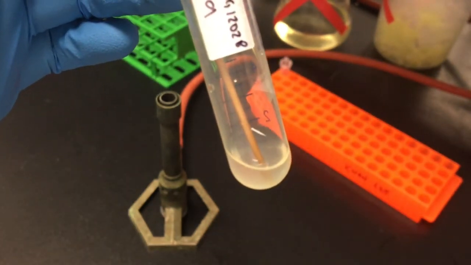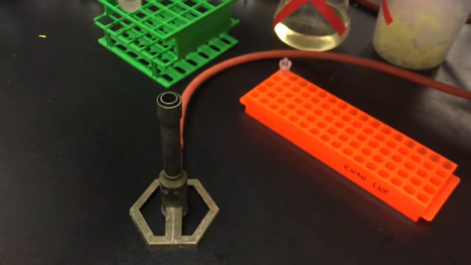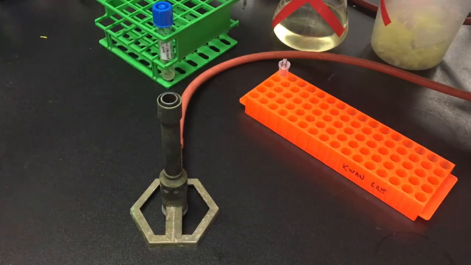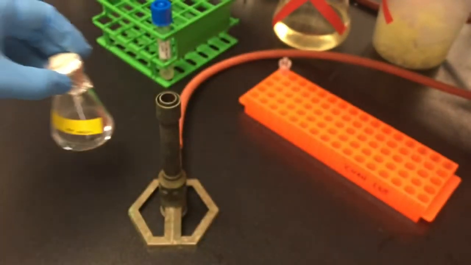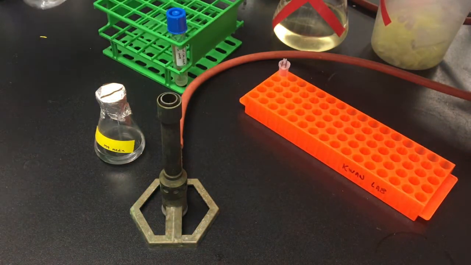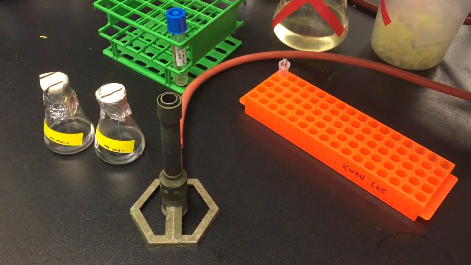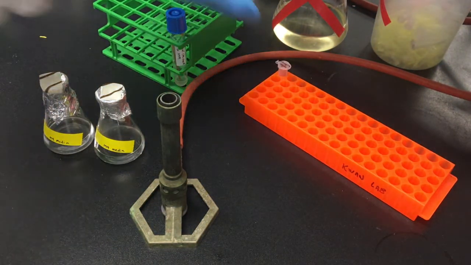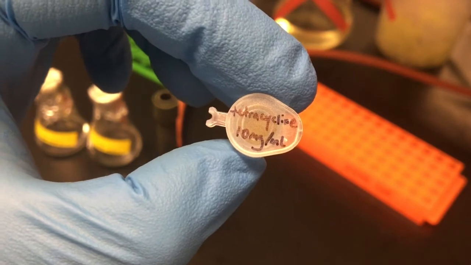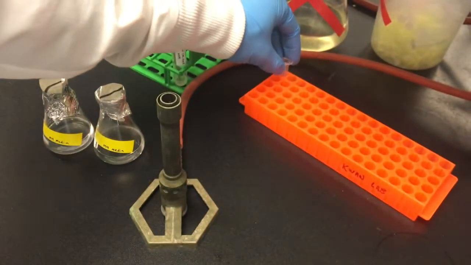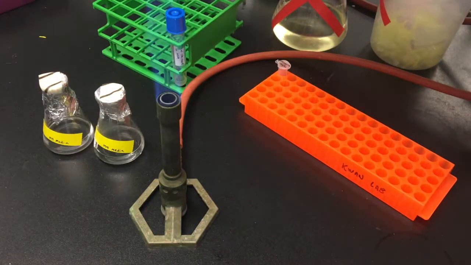Once I've grown the starter culture, I will use that to inoculate larger cultures. I've prepared 2 flasks containing 10 milliliters of media each. To one of them, I'm going to add tetracycline to a final concentration of 10 micrograms per milliliter.